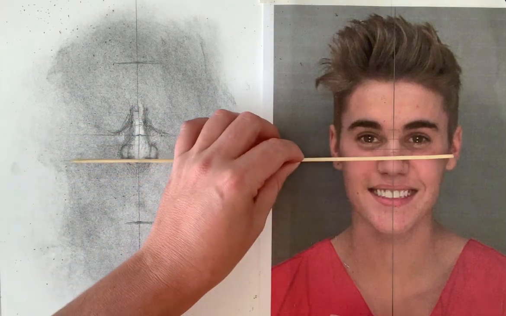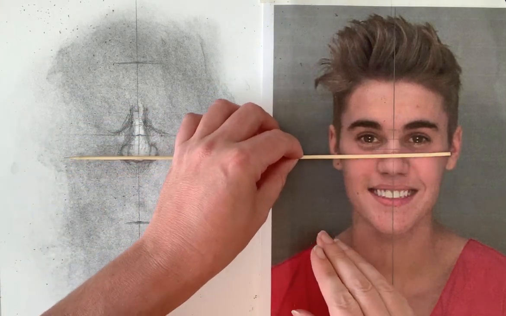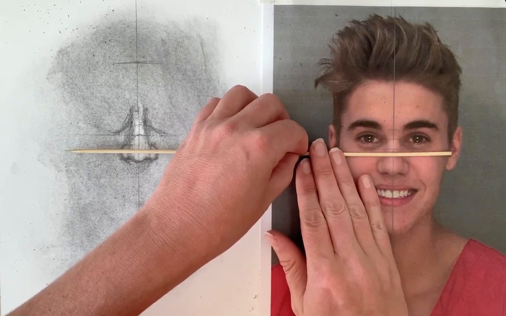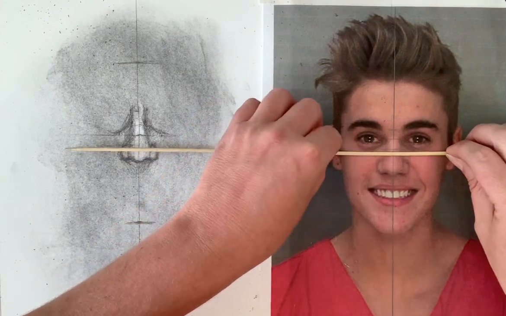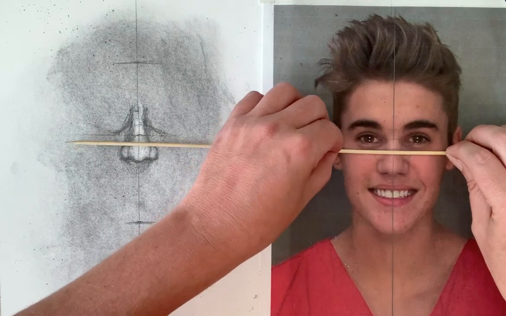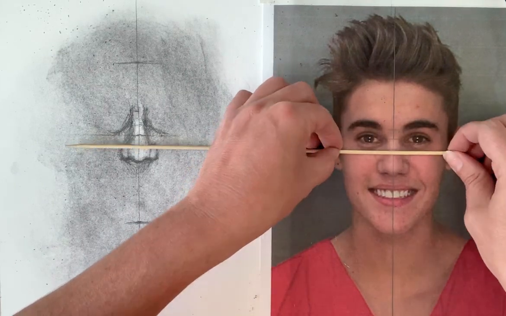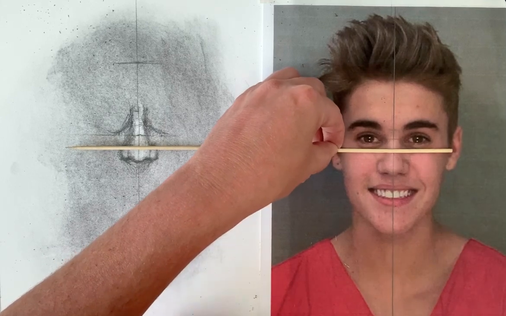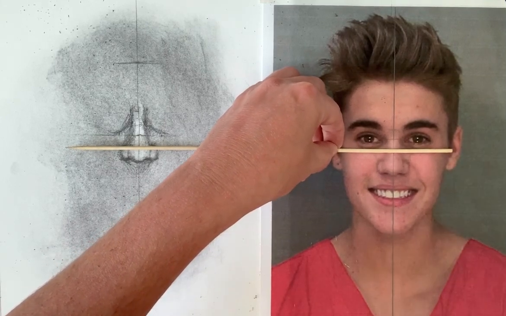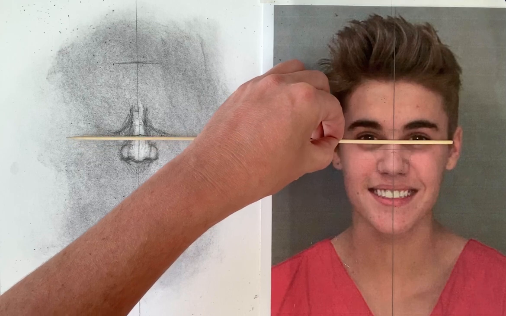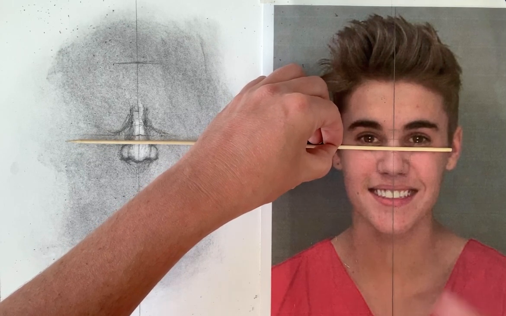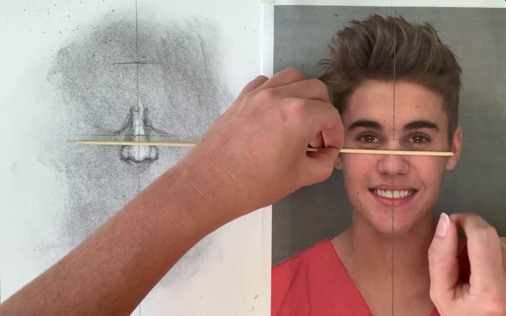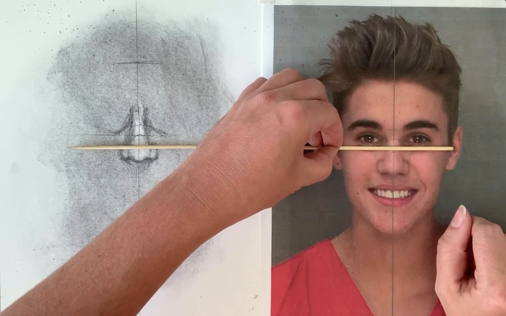First, over on Justin, I'm going to see if I can tell what the very widest point of his cheeks is. Mine isn't too large, so I'm going to measure it straight across. The right edge is at the edge of the widest part of Justin's cheek, aligning with the tragus cartilage of the ear.